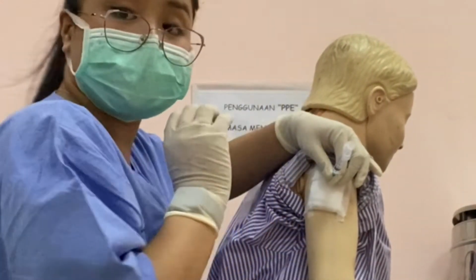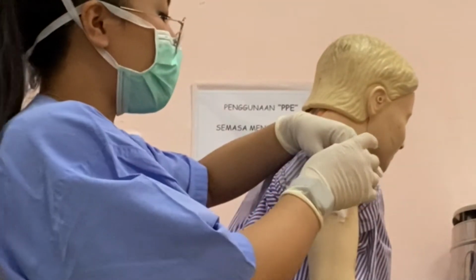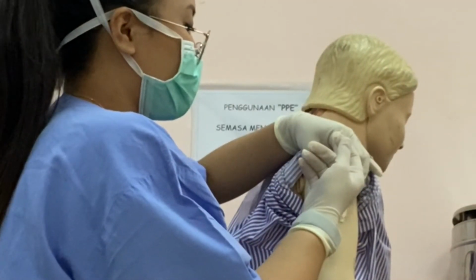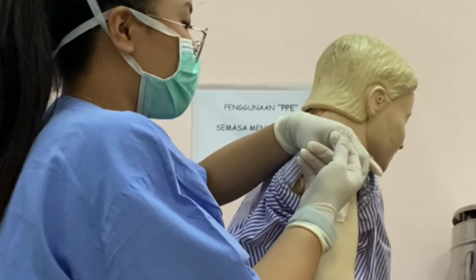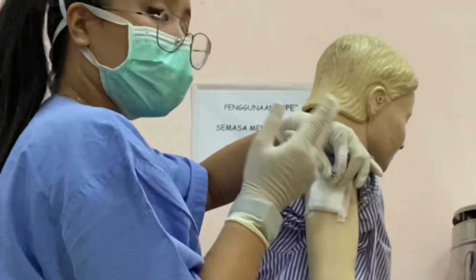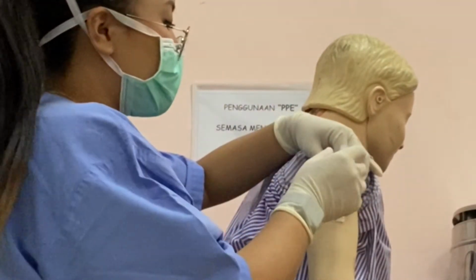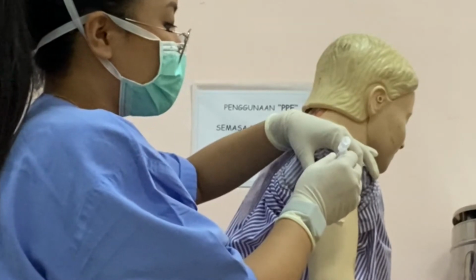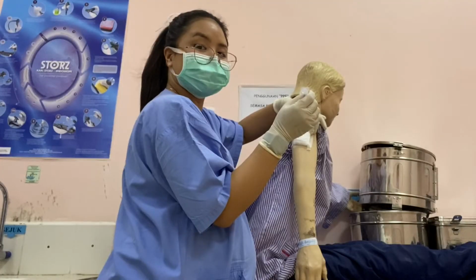But if there is none, then the medication can be injected. Carefully, slowly, and then wait for 1 to 2 seconds. Then you can withdraw the needle.